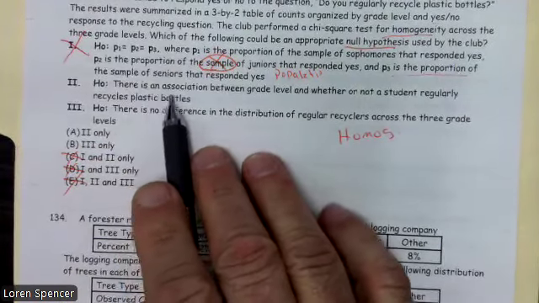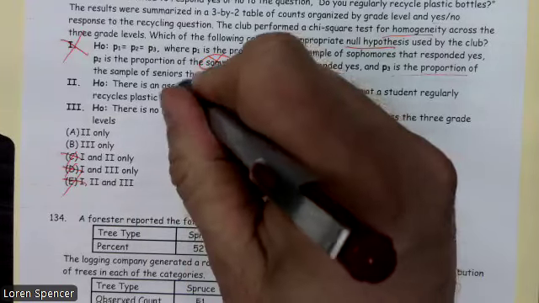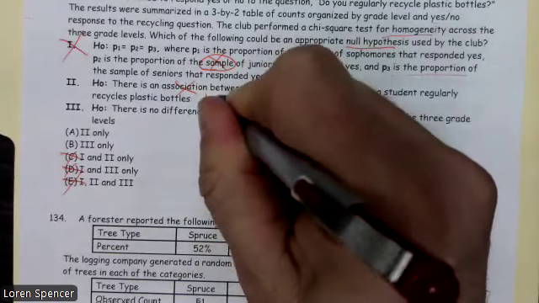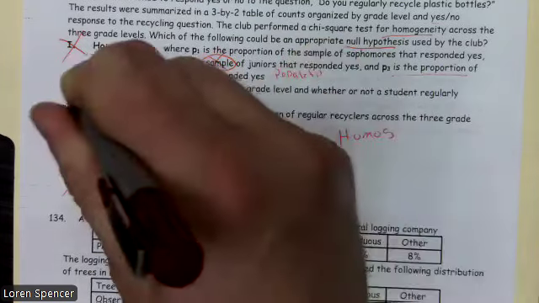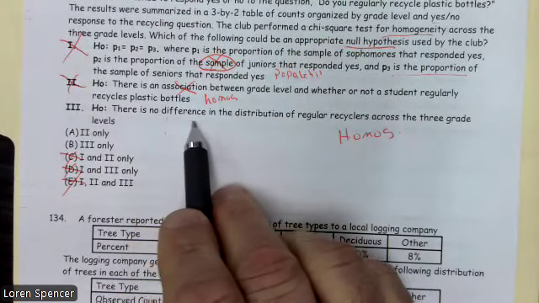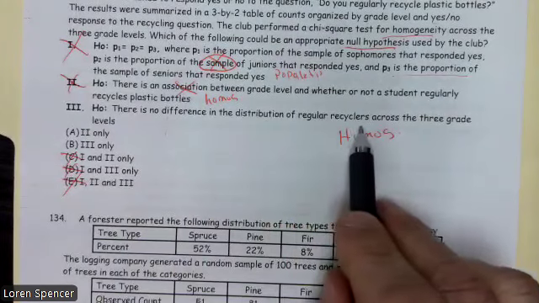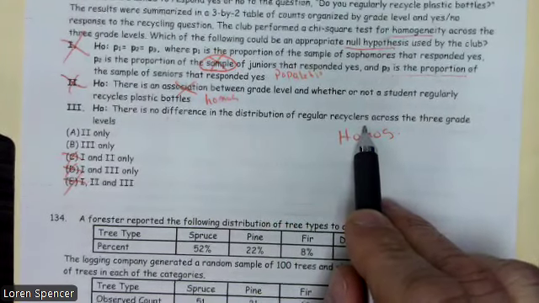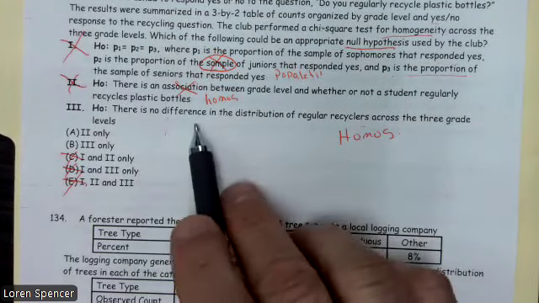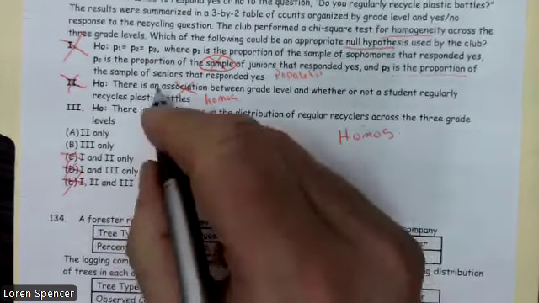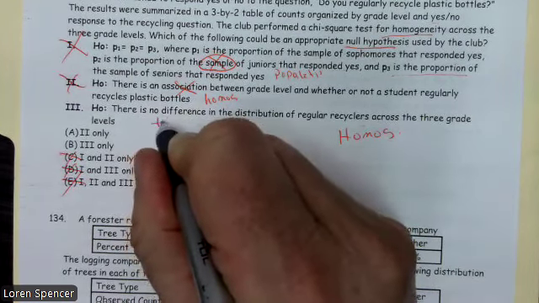So let's look at two. There is an association. No, this is a chi-square test of homogeneity. This is homogeneity. That's wrong. There is no difference in the distribution of regular. Well, saying there's no difference is the same as saying they are the same. That's the same as saying the proportion. No difference is saying the same.